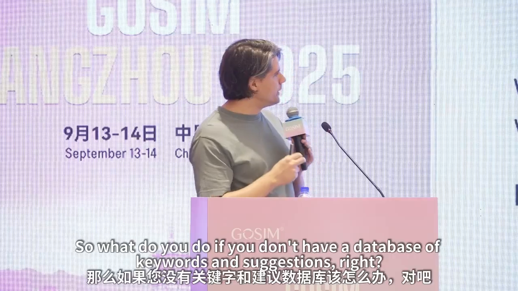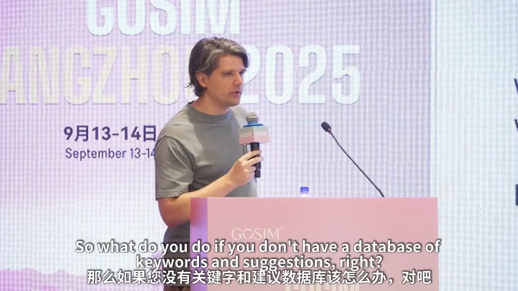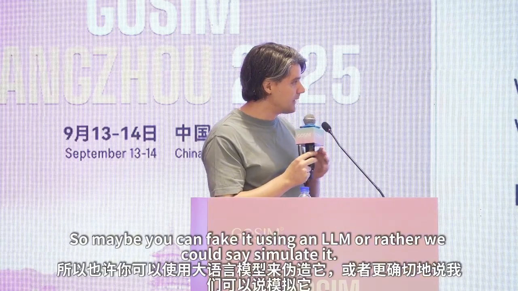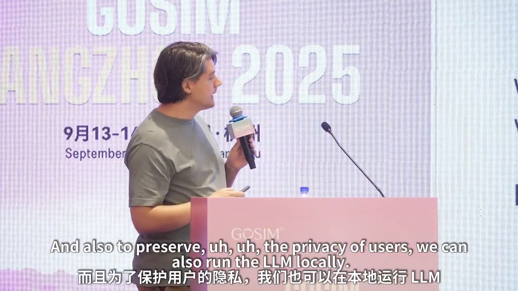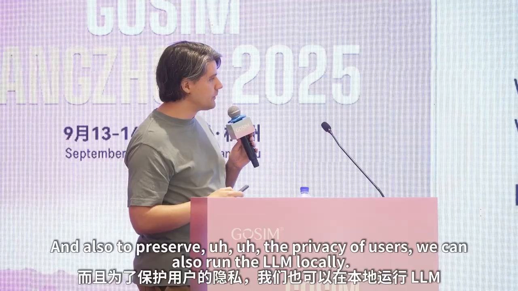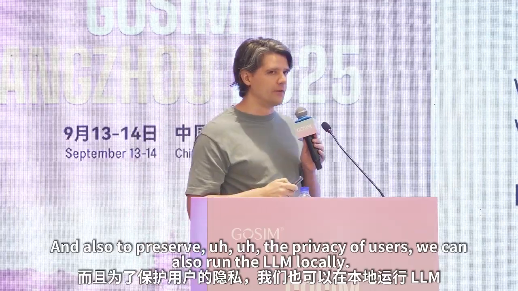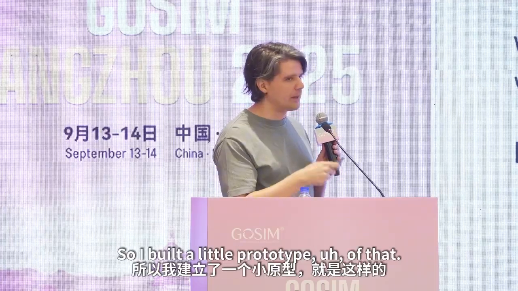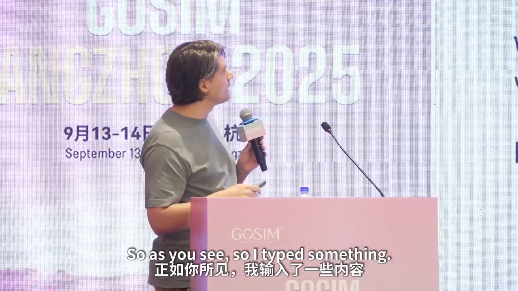So what do you do if you don't have a database of keywords and suggestions? Maybe you can fake it using an LLM, or rather we could say simulate it. And also to preserve the privacy of users, we can also run the LLM locally. So we're going to have a look at this now. I built a little prototype of that.